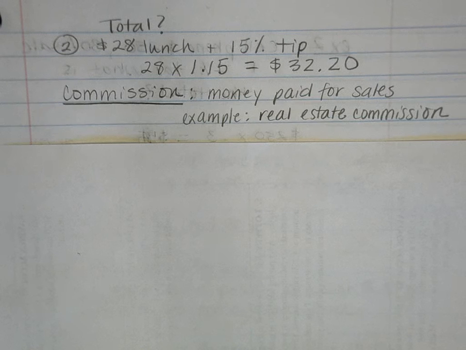Also, when I was in college, I worked at an apartment complex. I worked in the office. And every time we rented an apartment, we got a commission. It wasn't a percentage, but it was like $100 or something. It was pretty good. So that's another form of commission. It's not always a percentage. Yeah? What college did you go to? I went to Fresno State.